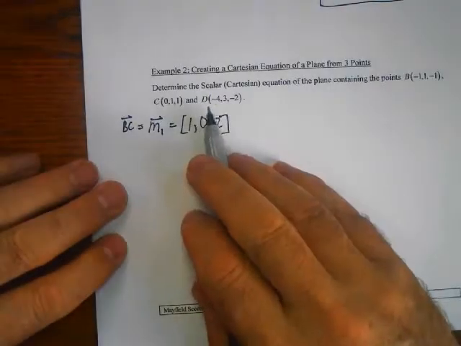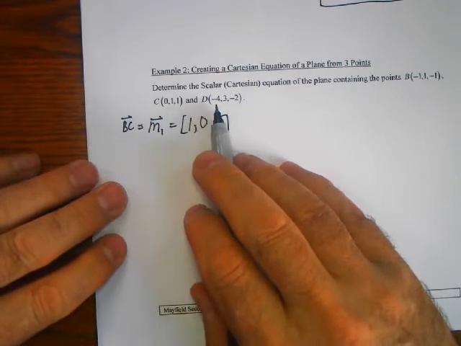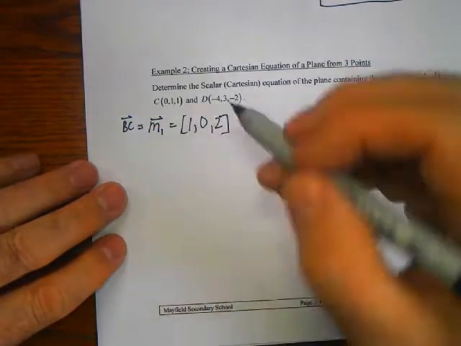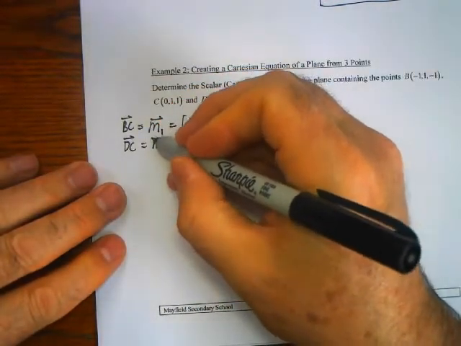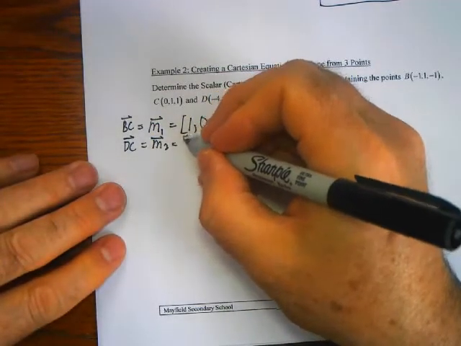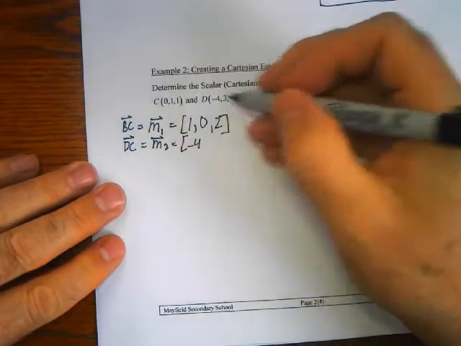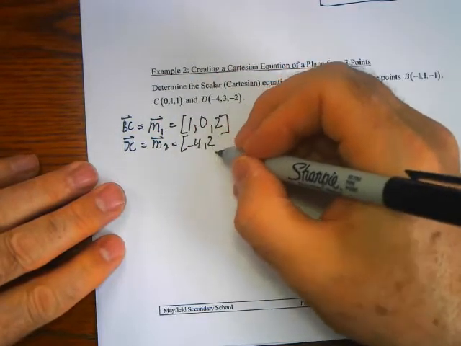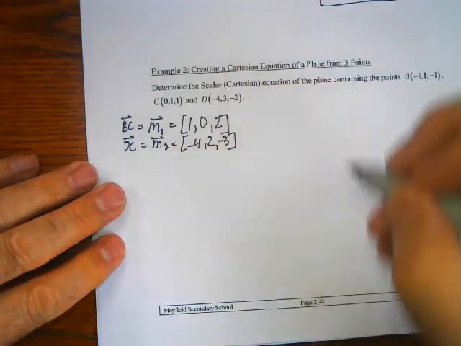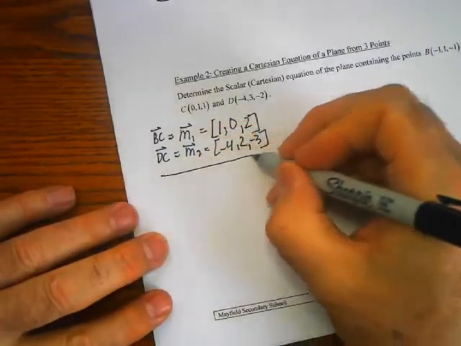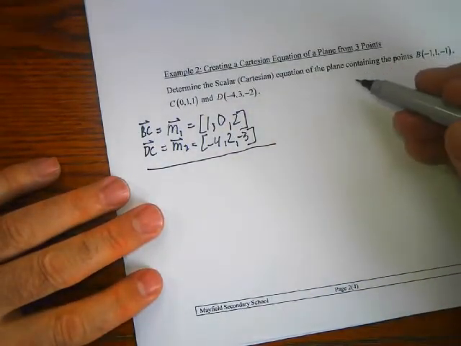Our second one, as long as we use 2 different points. So in this case, I'm going to use D and C. So I'm going to call vector DC the second direction vector. So when I'm subtracting, I go in that order. So negative 4, 3 minus 1, and negative 2 minus 1. So there's our 2 direction vectors that make up this plane, 2 possible direction vectors.